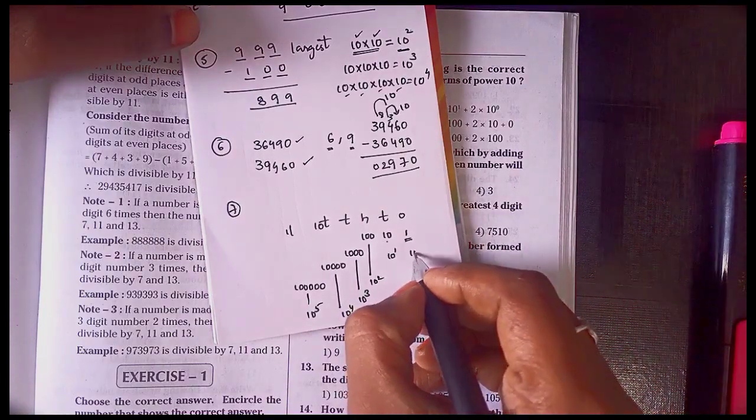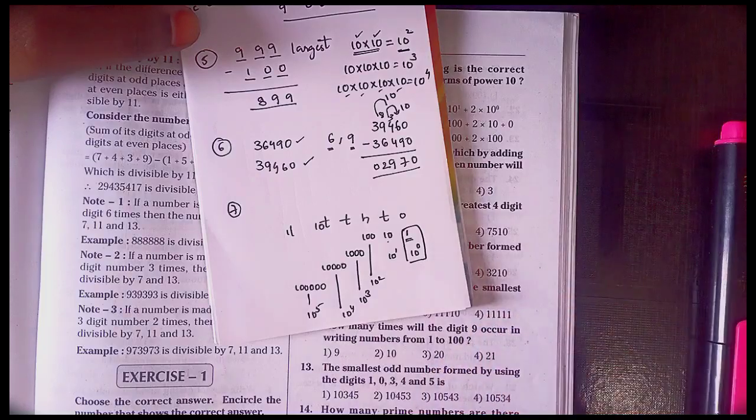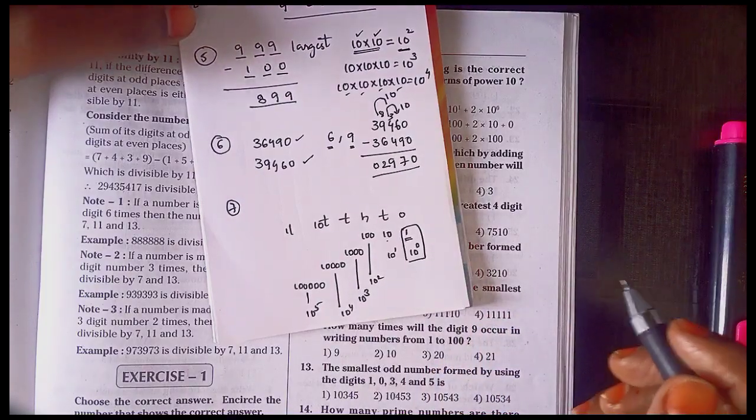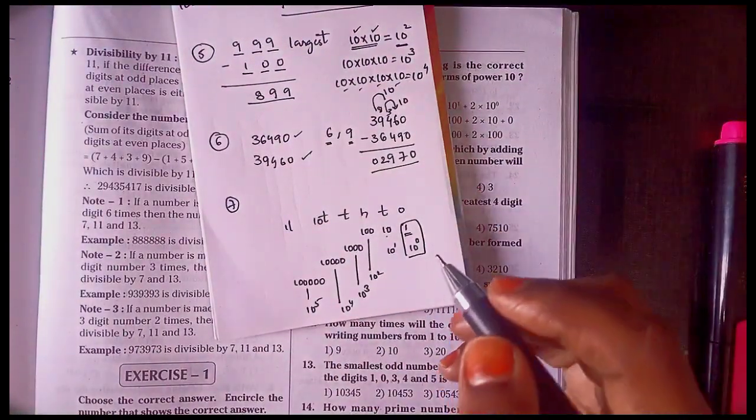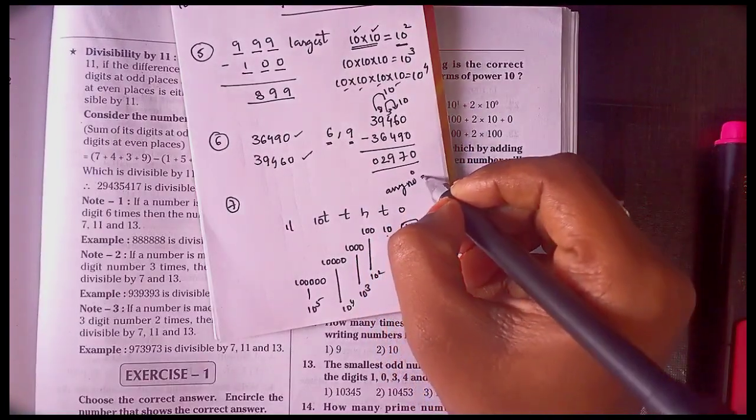So 1 is 10 power 0. This one we have to keep in mind. This is an important point. Any number power 0 is equal to 1.